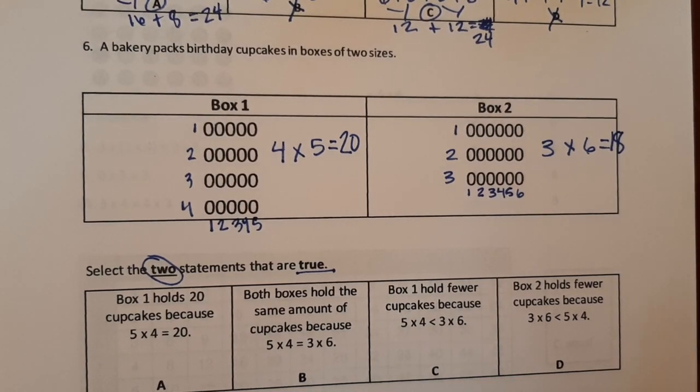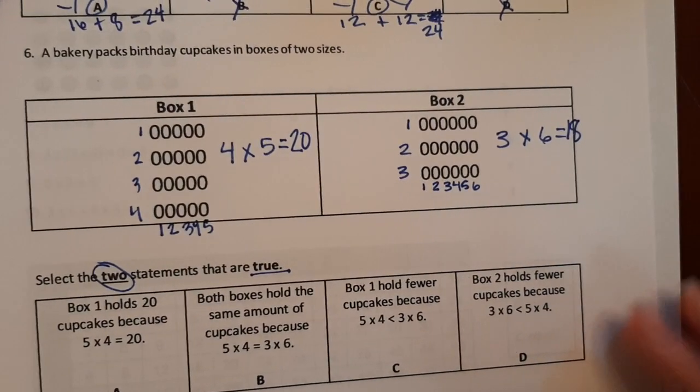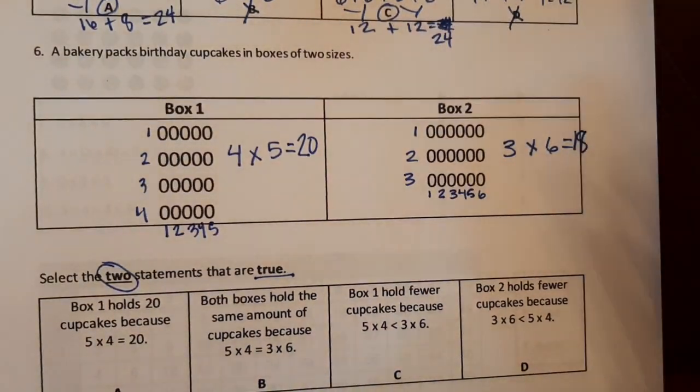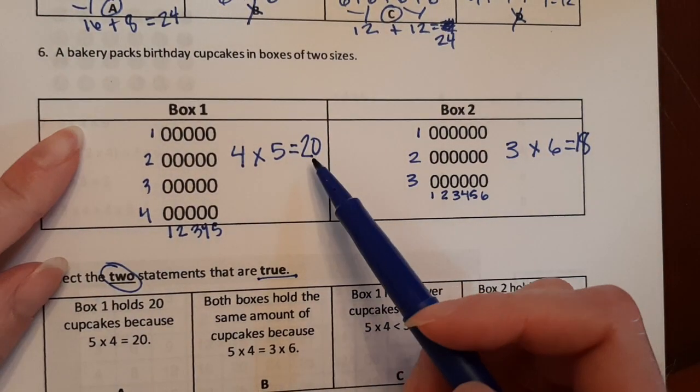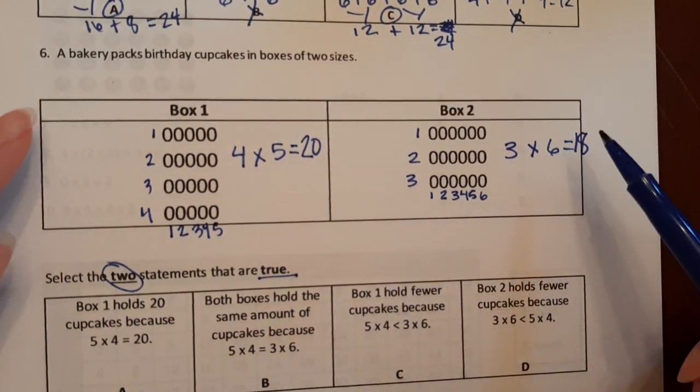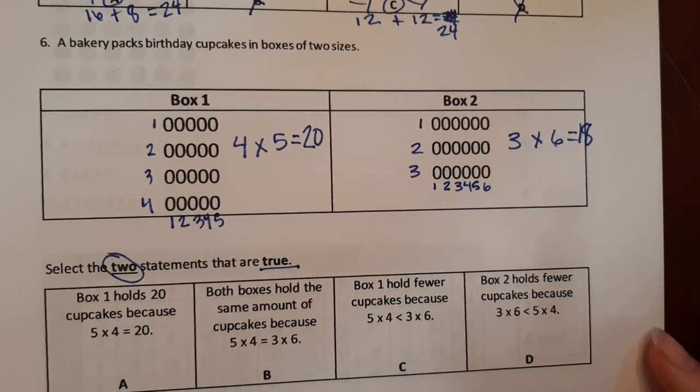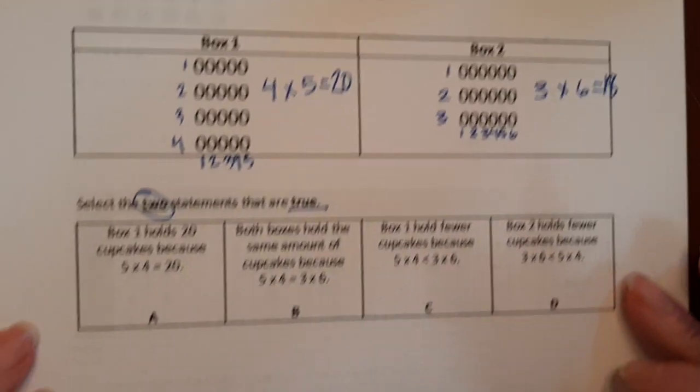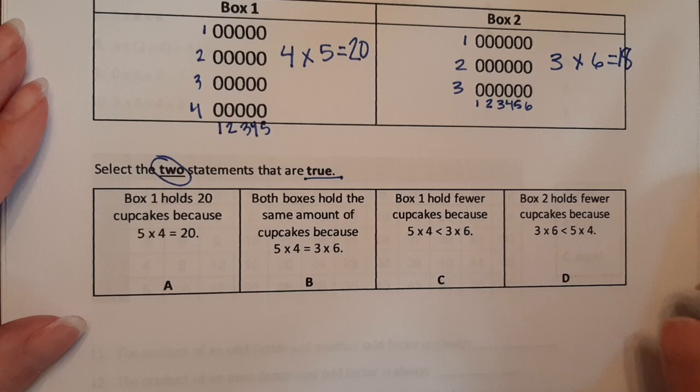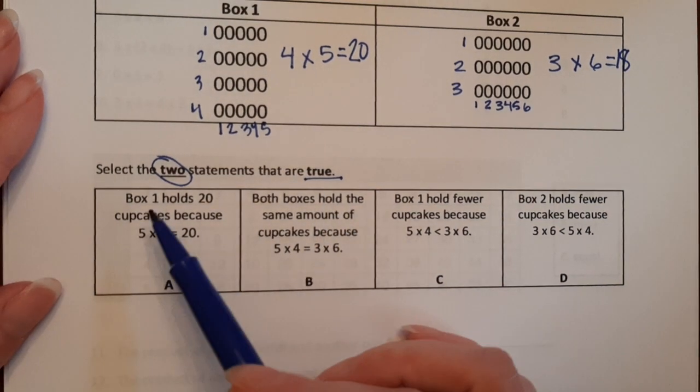So I know that the answer is 18. So now that I have my information, box 1 has 20, box 2 has 18. Now I'm ready to go down and answer my questions or choose the two that are true.